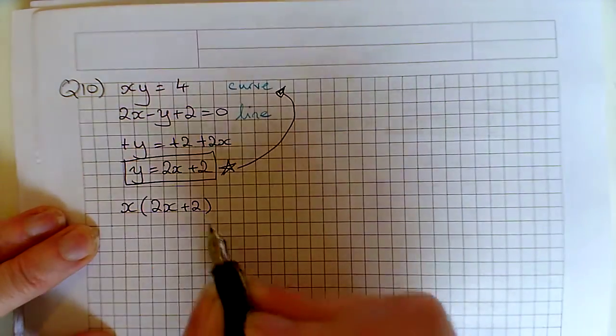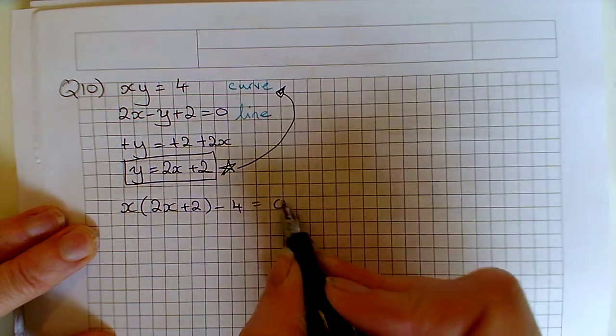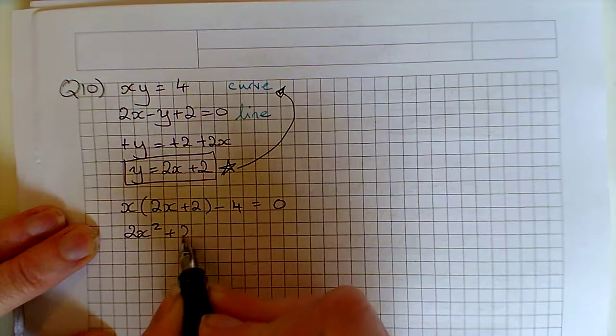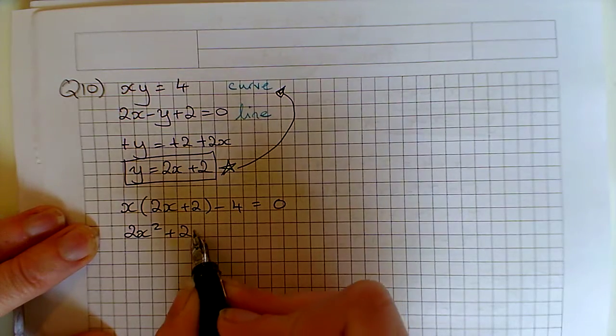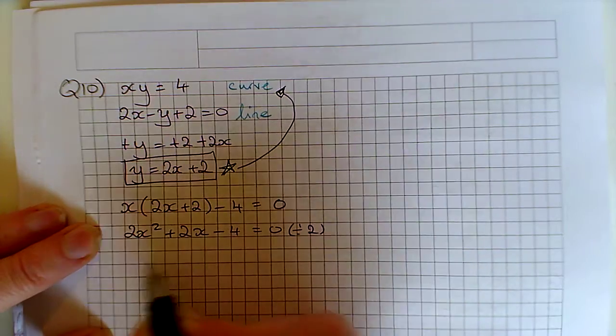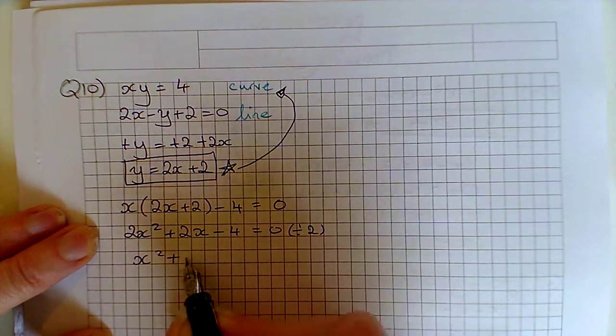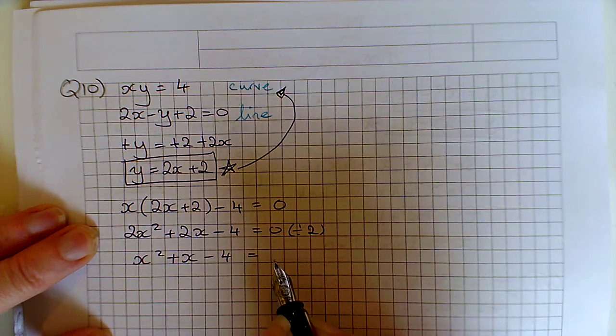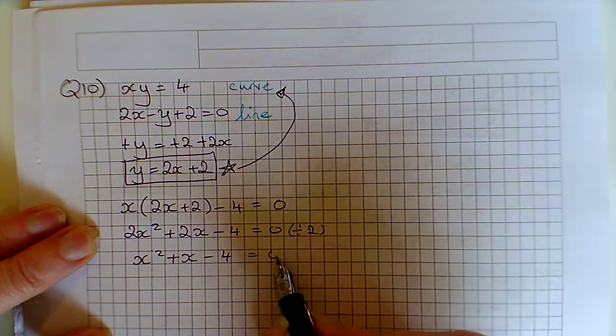So instead of y, I now have 2x plus 2. I'll also bring the constant over here because I know that I'm going to end up with a quadratic. So 2x squared plus 2x minus 4 equal to 0. I can divide across by 2, so I do. x squared plus x minus 4 equal to 0.